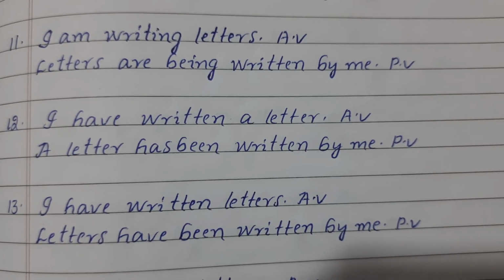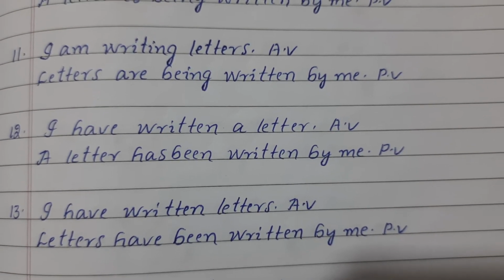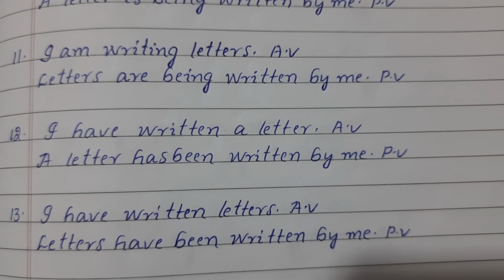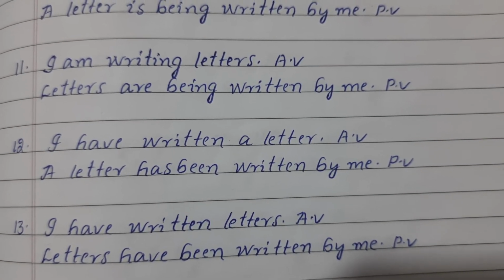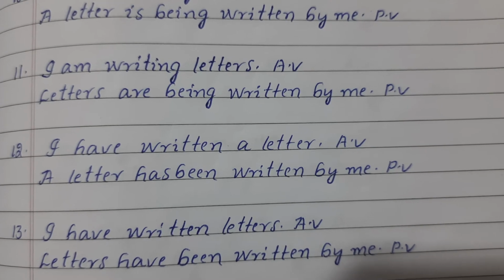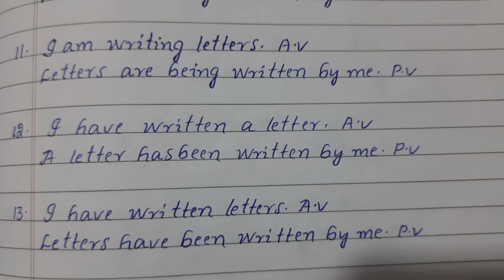Next, I have written letters. Letters is the subject. Subject is in plural form. That's why we need to write have been. We should not write has been. We have to write has been only when the subject is third person singular. Letters have been written by me.